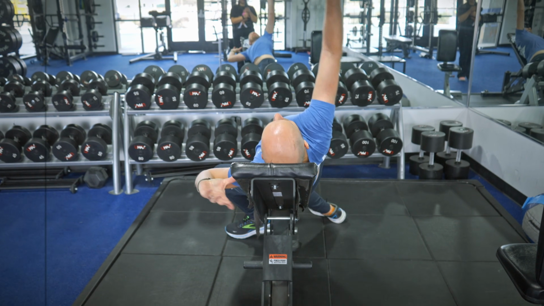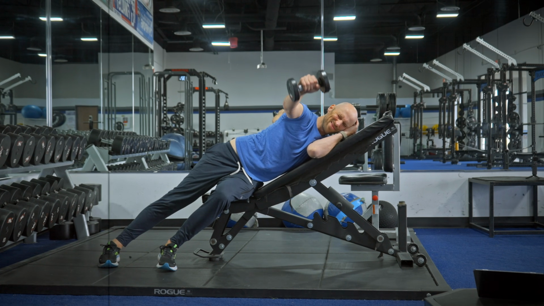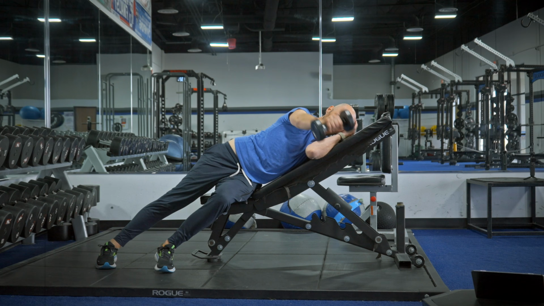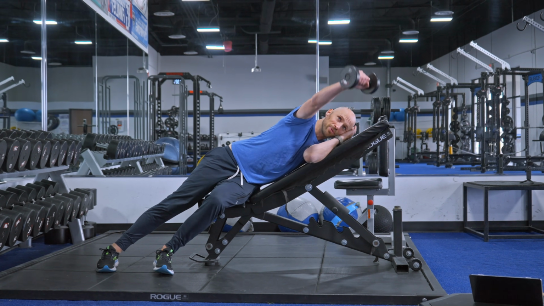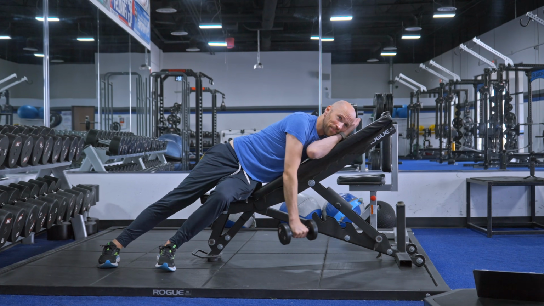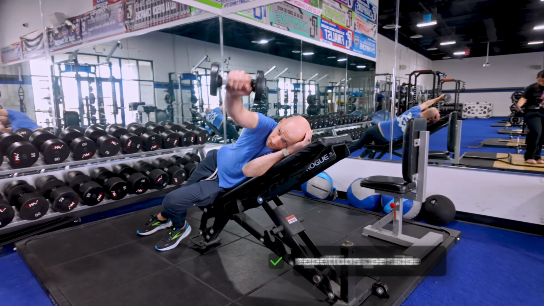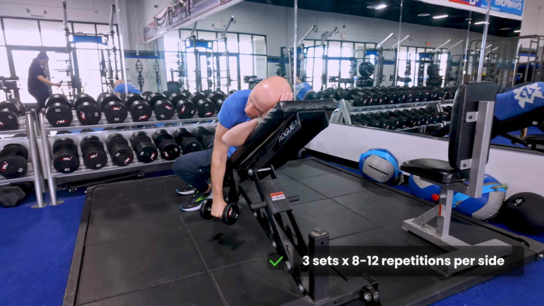The big mistakes that people make on this is either over-rotating with the trunk or letting the arm drop below 90 degrees. Make sure to keep your arm above 90 degrees and reach it long throughout. That way it maximizes the shoulders working and can keep those front muscles nice and relaxed. Try 3 sets of 8 to 12 reps per side.